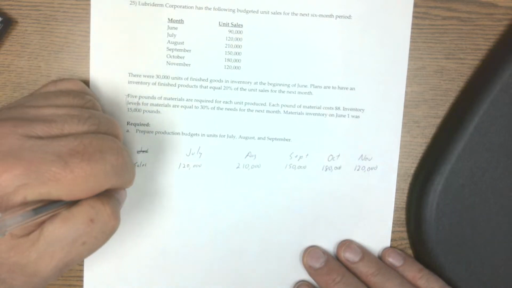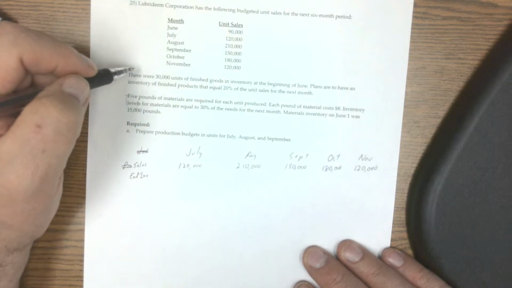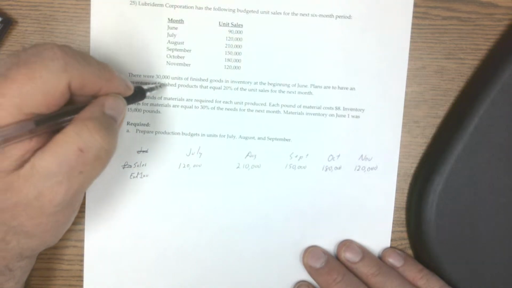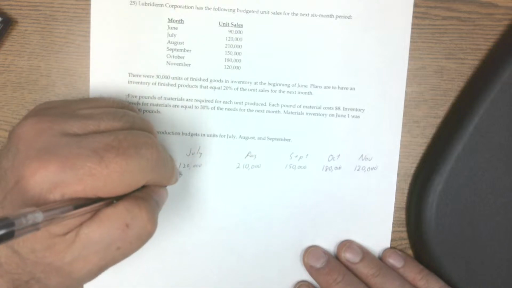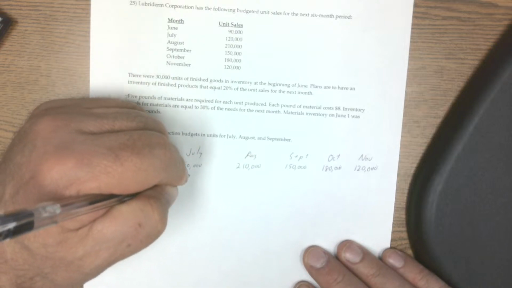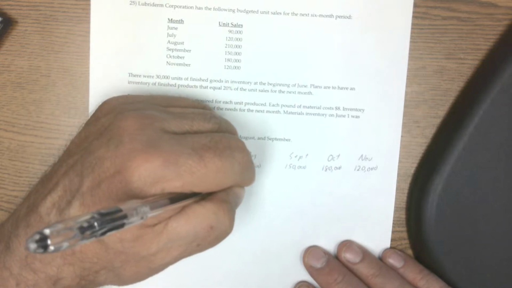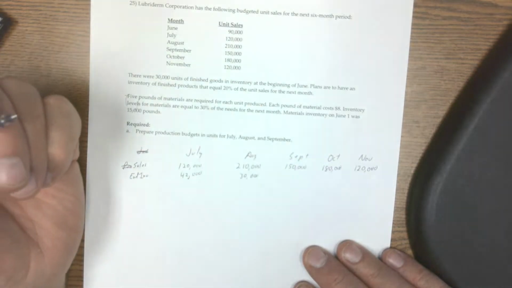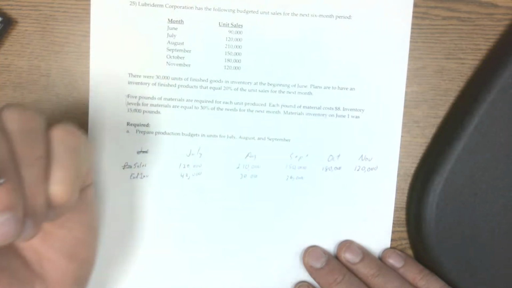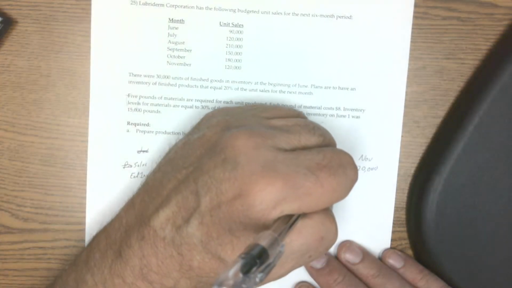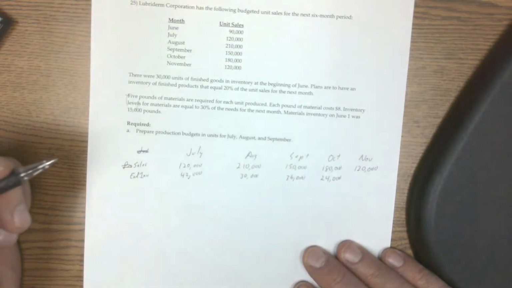Now we need the ending inventory. Plans are to have inventory of finished products that equal 20% of sales for next month. So that will be 42,000, 30,000, 20% of 150, 36,000, 20% of 180, and 24,000, 20% of 120.